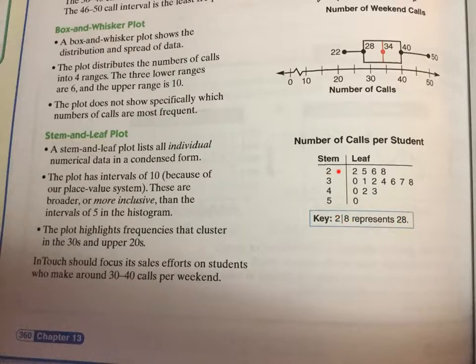So we had 22, 25, 26, 28. We had 30, 31, 32, 34, 36, 37, 38, 40, 42, 43, and then 50. So you can see that a lot of people were in the 30s and upper 20s because of the 5 and the 6. That's 25, 26, 28.